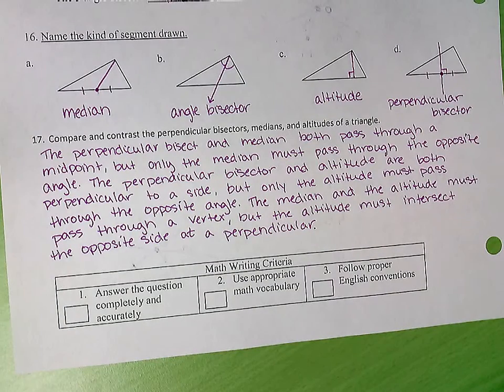And that should be fine. Okay, so I compared each and every one of those to each other. Okay? Because you had to compare and contrast all three of them. So you have to do it with perpendicular bisector and a median, median and an altitude, and a perpendicular bisector and an altitude. So all of those you have to compare.